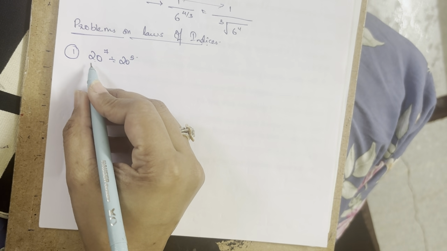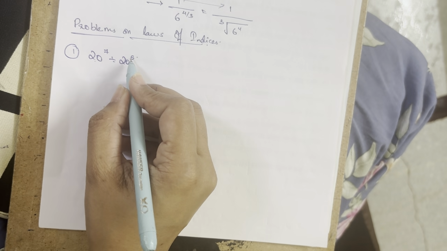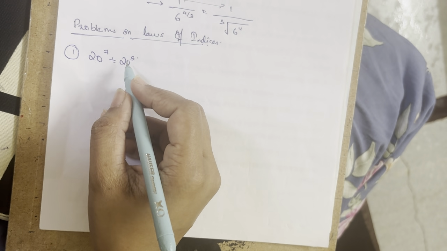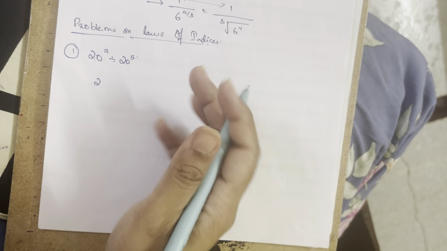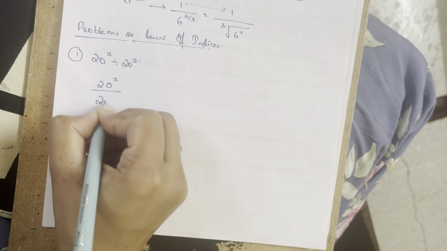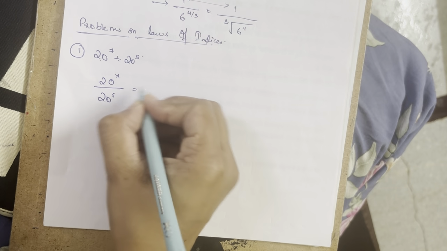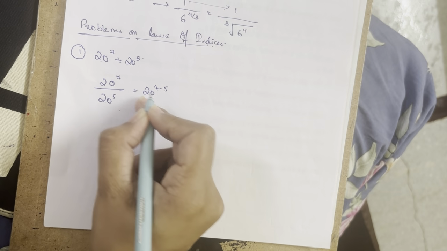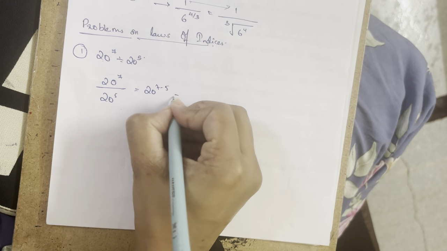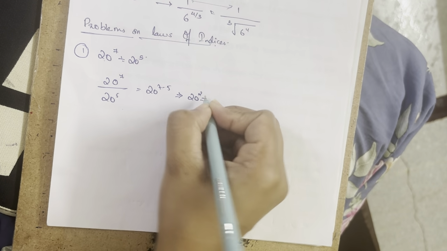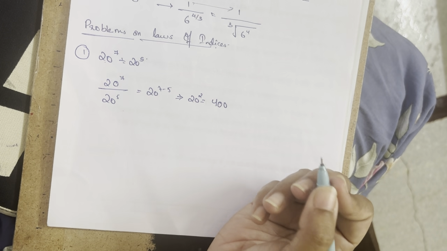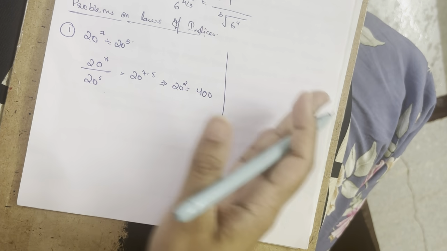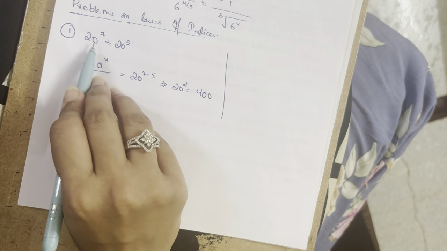So the first question that is given is 20 to the power 7 divided by 20 to the power 5. Okay, so let's do it. There's division, so what do you do? There are two ways to do it. If someone wants to go with each and every basic step, they can do 20 to the power 7 minus 5, because the bases are same, you subtract the powers, and then you get 20 to the power 2, which can be simplified as 2 square is 4, and zeros will become 400.